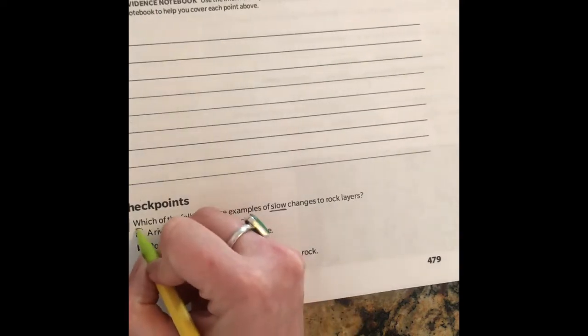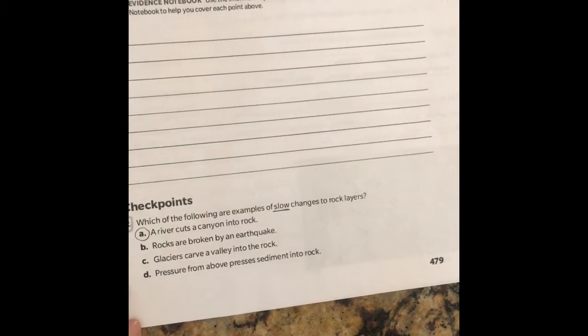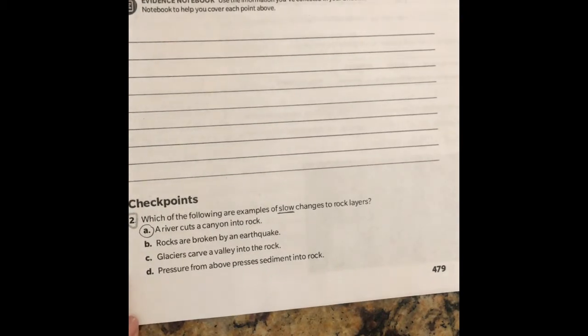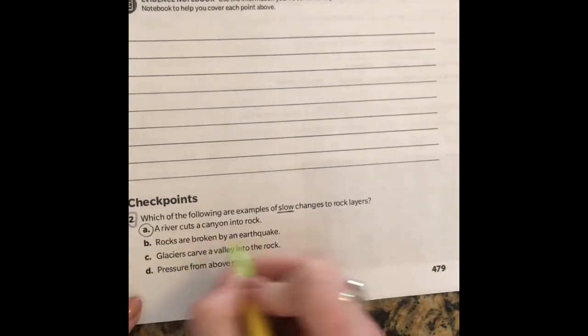That is for sure a slow change, like what happened with the Grand Canyon. B, rocks are broken by an earthquake. Earthquakes are a quick change. They happen suddenly, so that would not be an example of a slow change. Glaciers carve a valley into the rock. That would be an example of a slow change because as the glaciers are moving very slowly through a rock, that would cause the rock to break down over time. It's not something that would happen quickly, when you snap your fingers. So that would be a slow change.